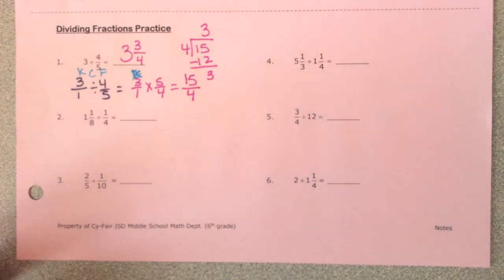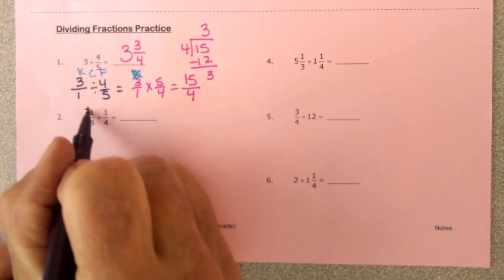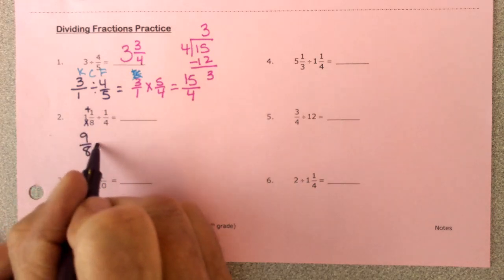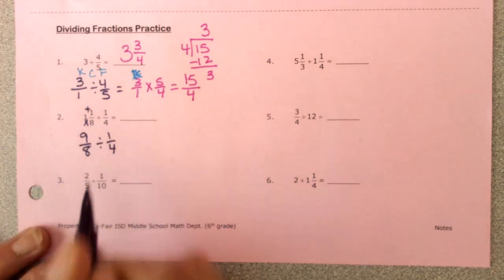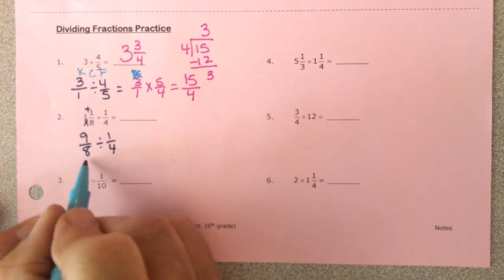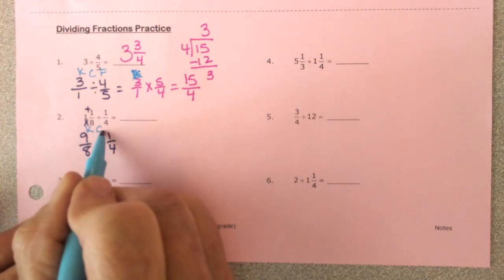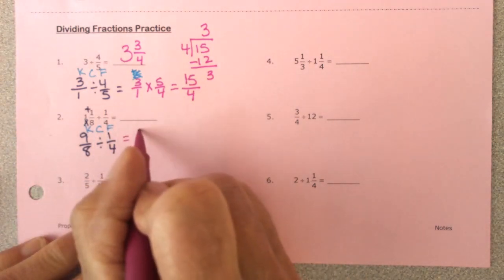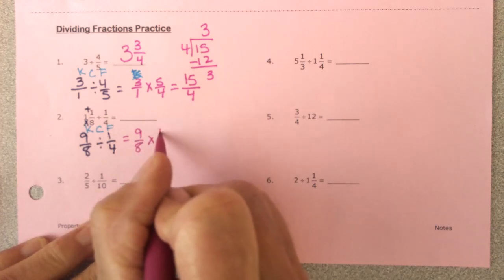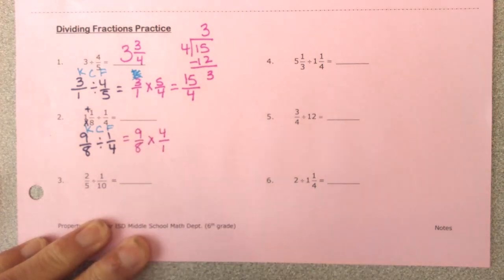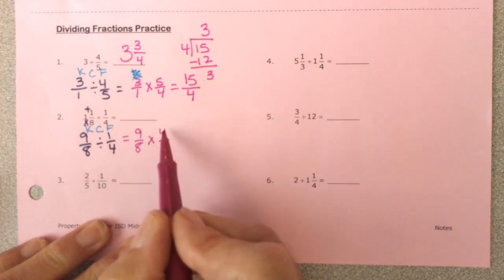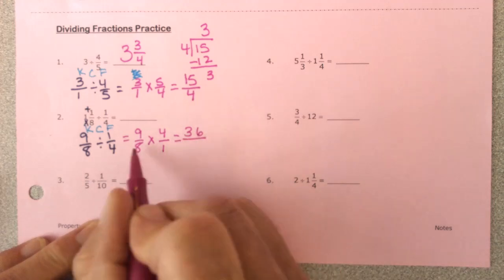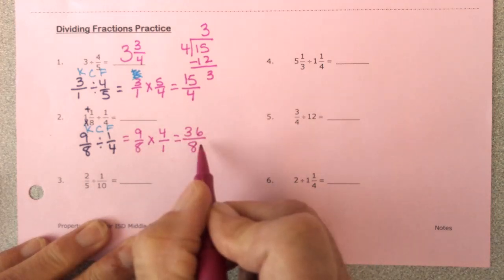Okay, number 2. Well, first I'm going to have to Texas two-step because I've got a mixed number here. And 8 times 1 is 8, plus 1 more is 9 over 8, divided by 1/4. Okay, now I'm going to do my keep change flip. I'm going to keep 9 over 8, change divide, and flip the 1/4. Here we go. That's going to equal 9 over 8 times the flip, 4 over 1.